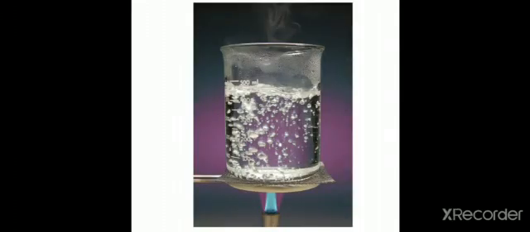So, students, here is an activity for you all to do. Take some water in a beaker and place a thermometer in it. Heat the beaker on a spirit lamp. Note the boiling point of water. Repeat the activity adding salt or sugar to the water and note the boiling point again. So, students, you have to perform this activity and find out the boiling point of water after adding salt or sugar.